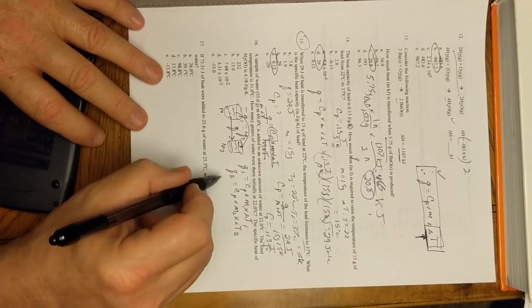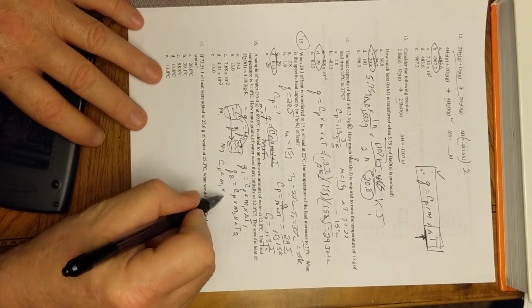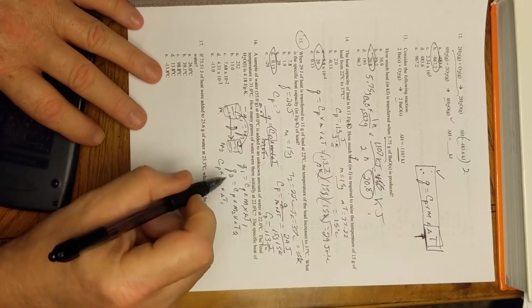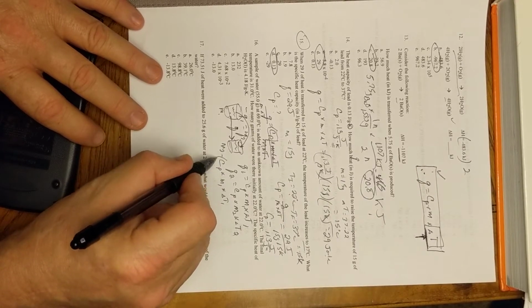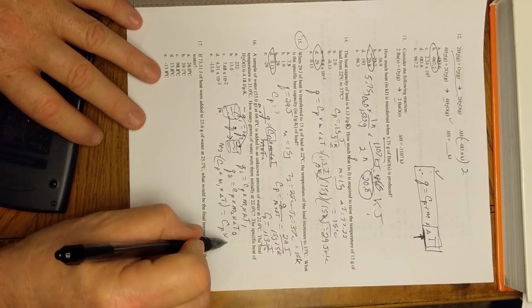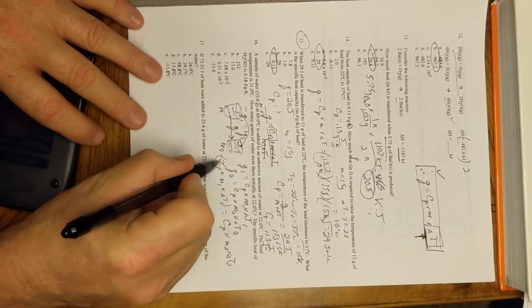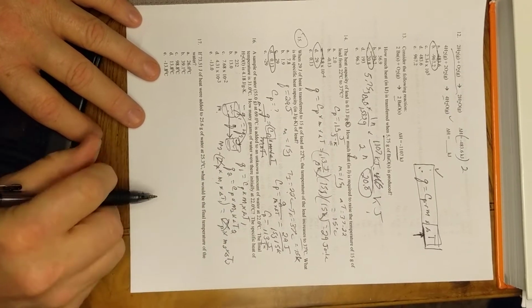So I'll make these two things equal to each other. So Cp times mass 1 times delta T1, and I'll put a negative in front of this, equals Cp times mass 2 times delta T2. The Cp I can just get rid of, it's going to cancel out.